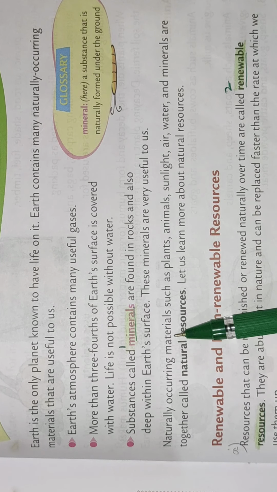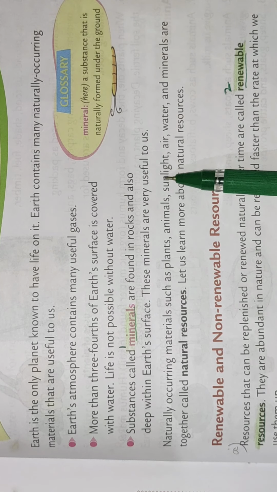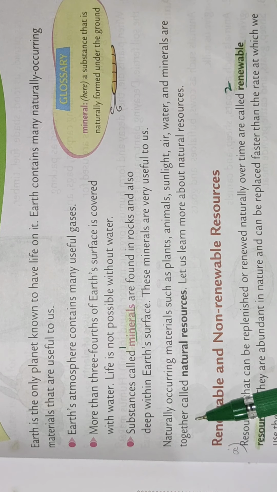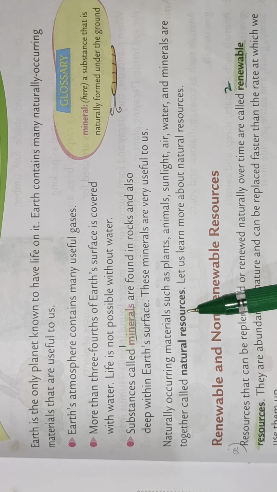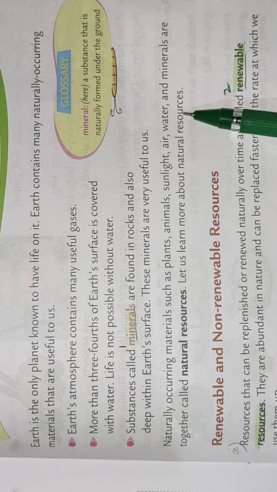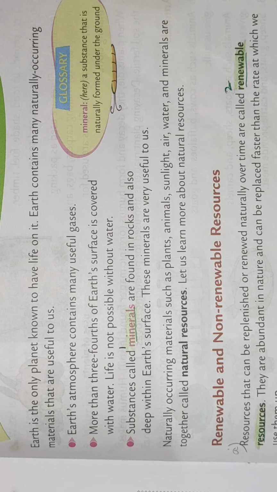Naturally occurring materials such as plants, animals, sunlight, air, water, and minerals are together called natural resources. Let us learn more about natural resources. So the natural resources are those resources or things which are made by God itself or which are not man-made by human beings.